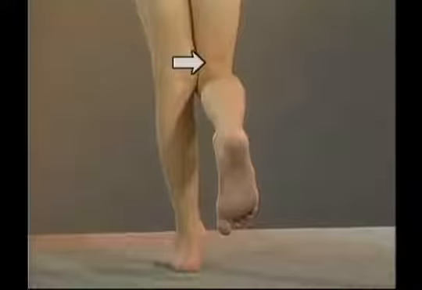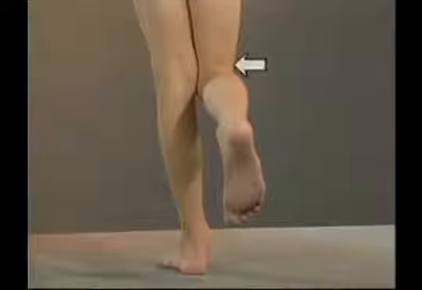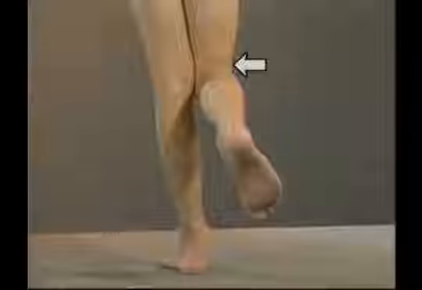The two semi-muscles produce medial rotation. Biceps femoris produces lateral rotation. The other two minor knee flexors that we've seen already are sartorius and gracilis.